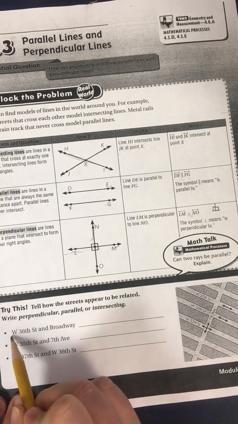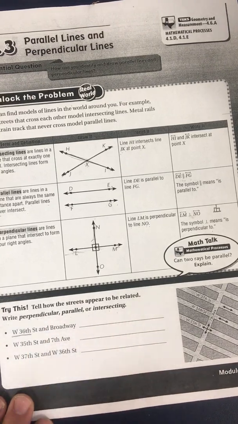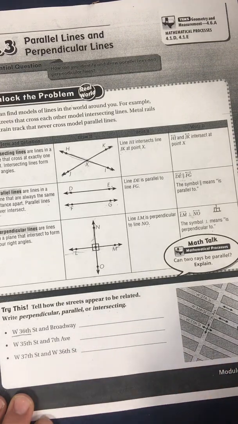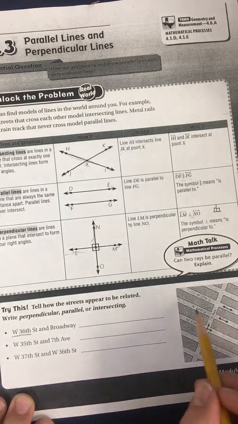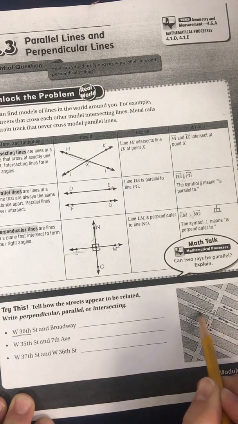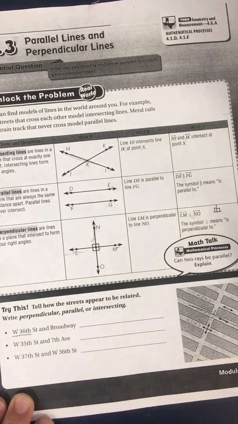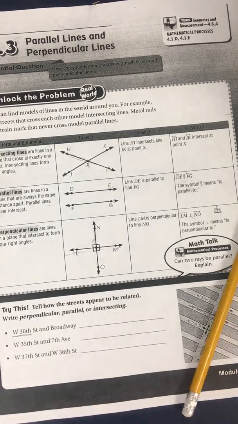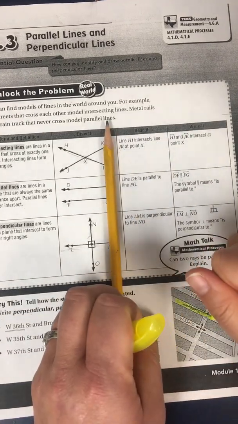So we're going to look at the streets, and on this first one, it's West 36th Street and Broadway. So I'm going to look at West 36th Street, and it goes this way. And Broadway is right here. When I look at those angles right here, let me highlight it, maybe you can see it better.